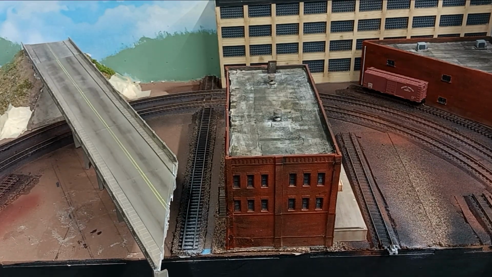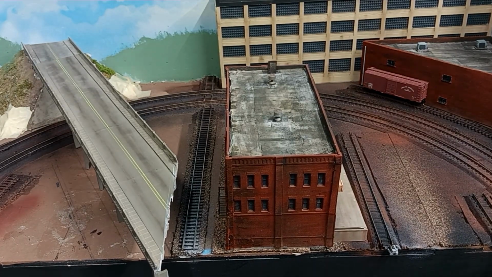Since we talked last in the introduction, I've primarily been working on the end cap section. This is the end cap section that sits underneath the O gauge layout and represents the southern portion of East Portland.